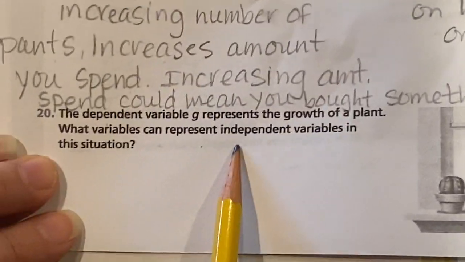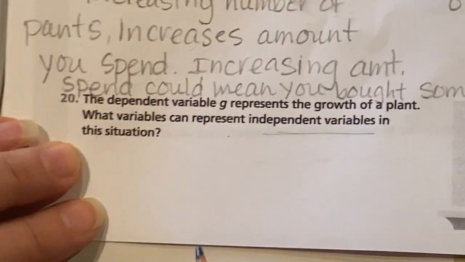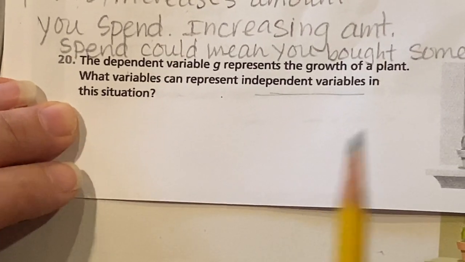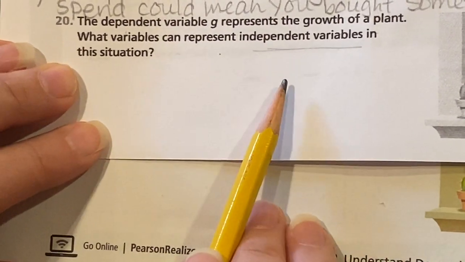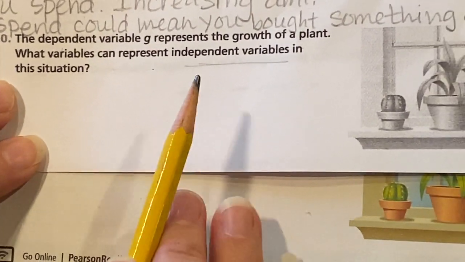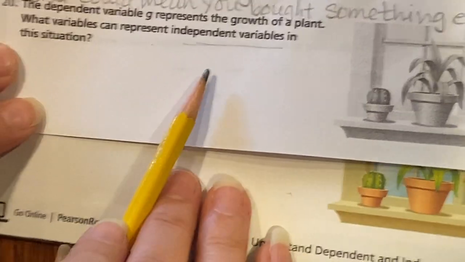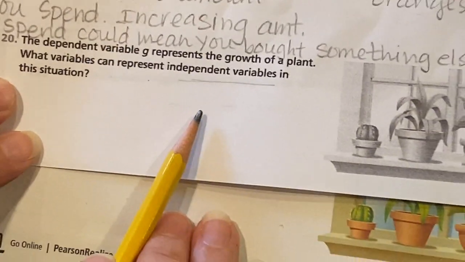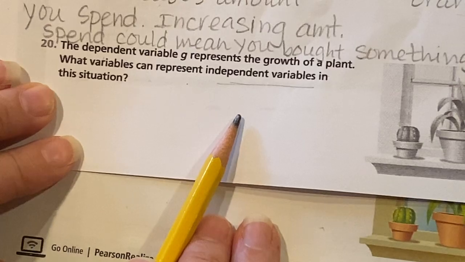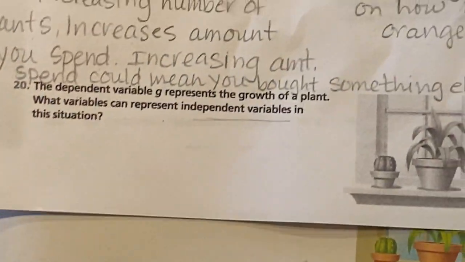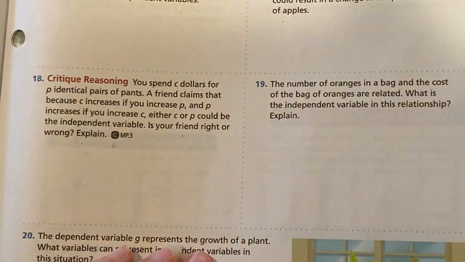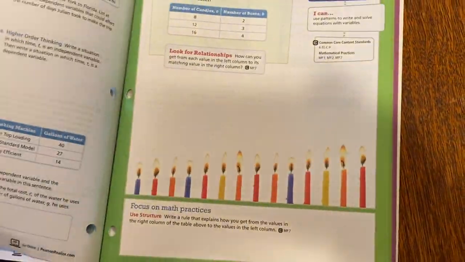What variables can represent independent variables in this situation? Okay, for this one, I would like you to bring it to our small group meeting this week and tell me what you think. All right? Okay, let's go to the next page.